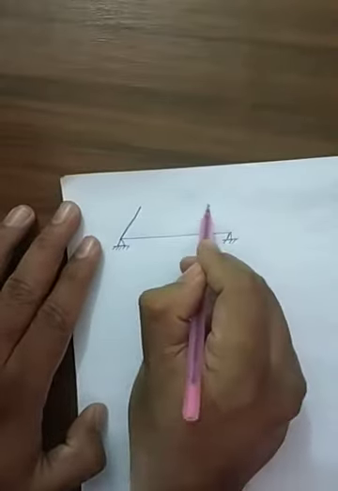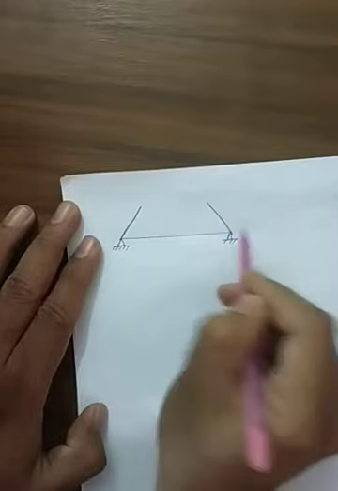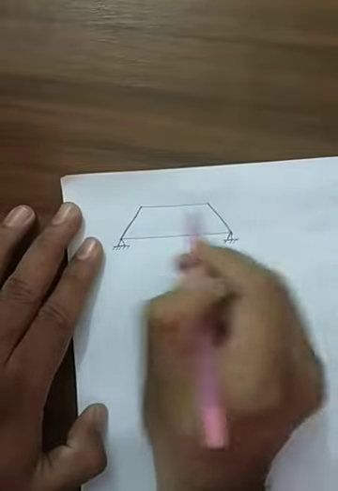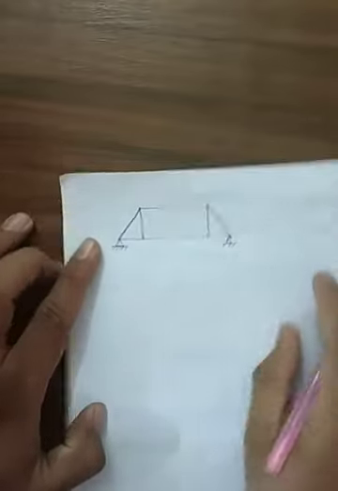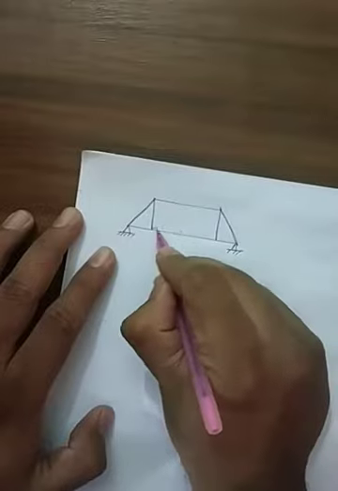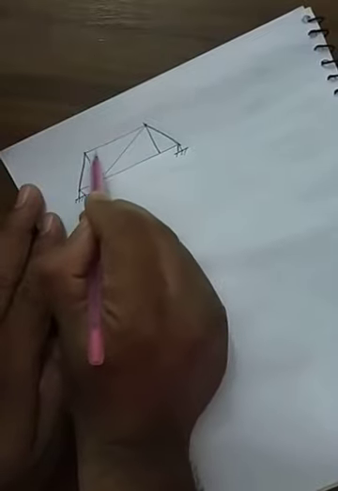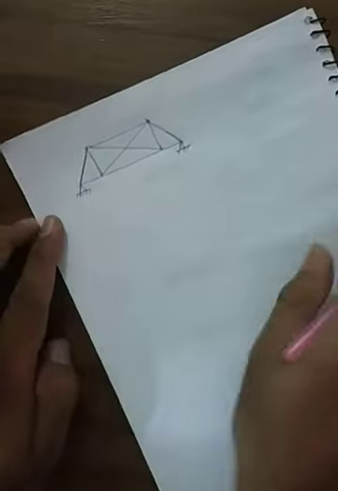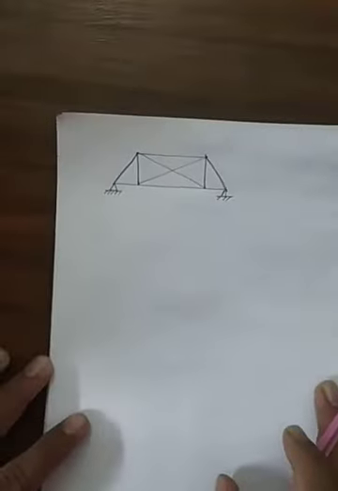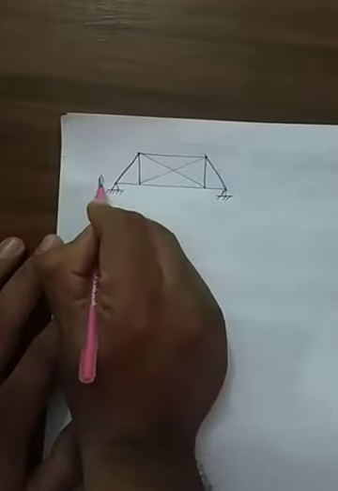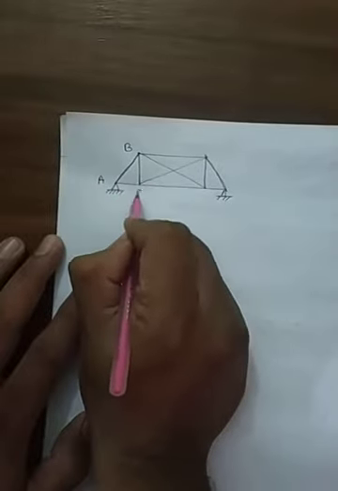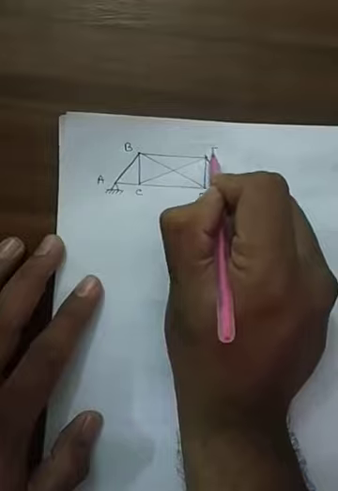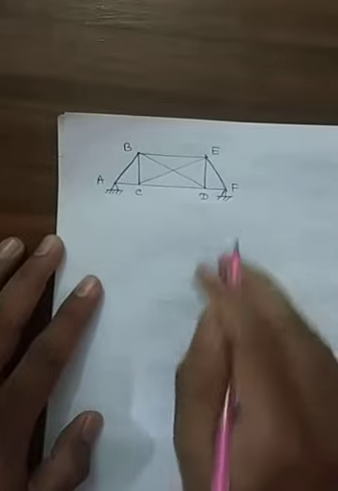Okay, so this is a truss. Name it, this point A. This is B, A, B, C, D, E, F.